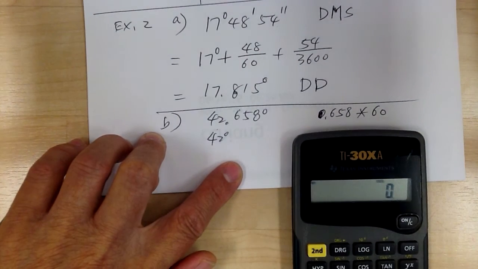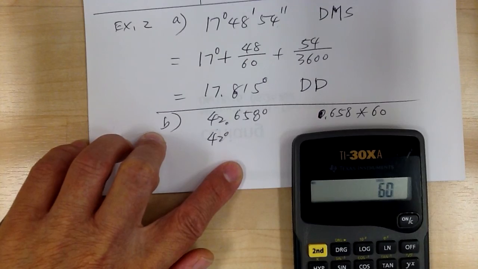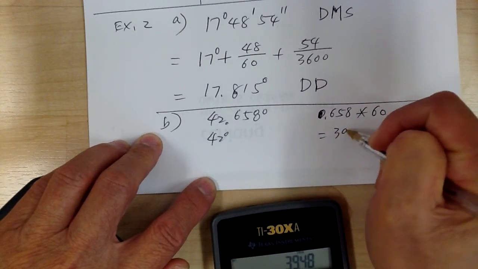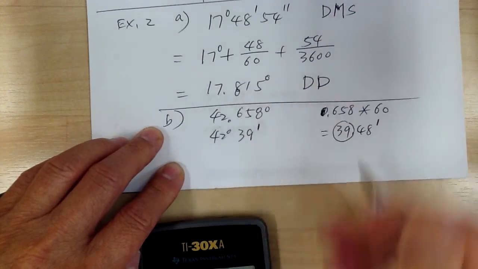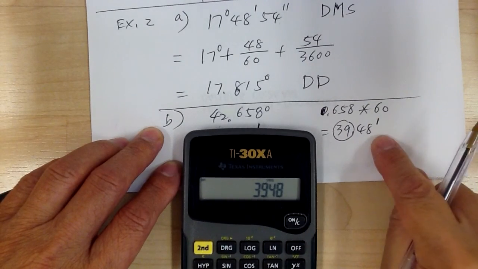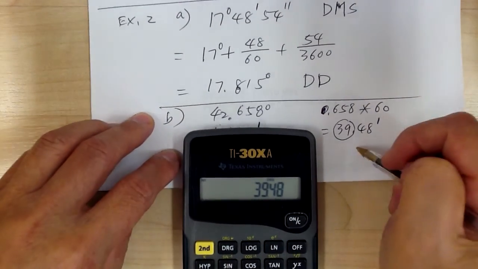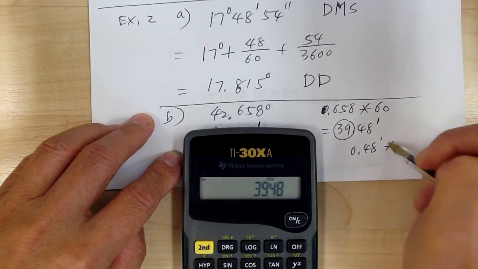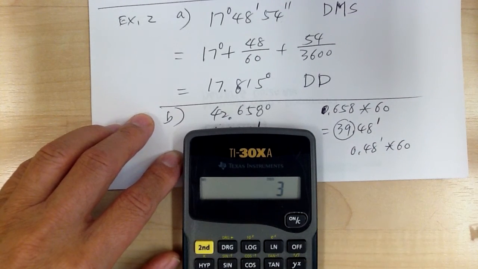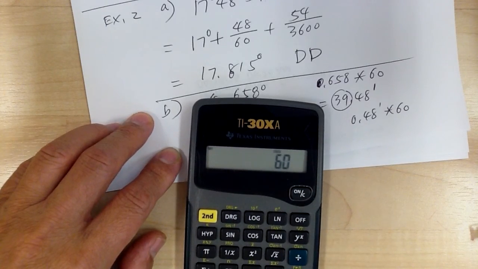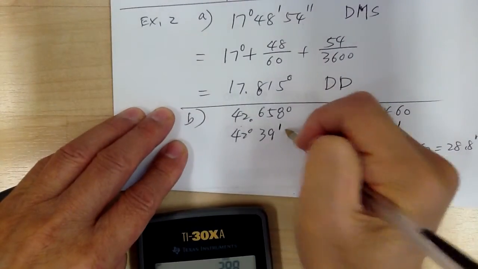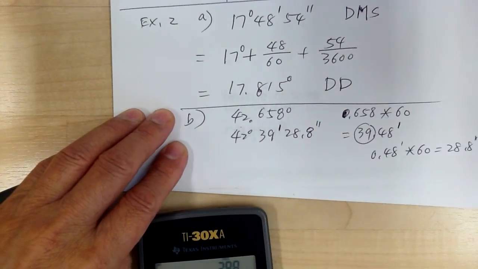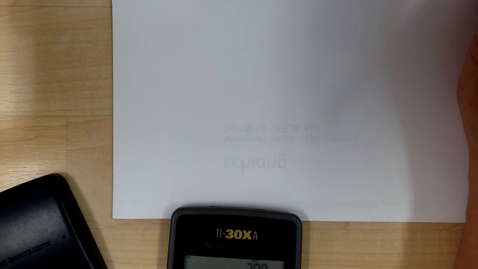So 0.658 times 60 equals 39.48 minutes. You take the 39 and put it over here as 39 minutes. Then you convert the 0.48 minutes into seconds by multiplying by 60, so it's 28.8 seconds. Again, I will come and help you with your calculator as we start to do the assignment.